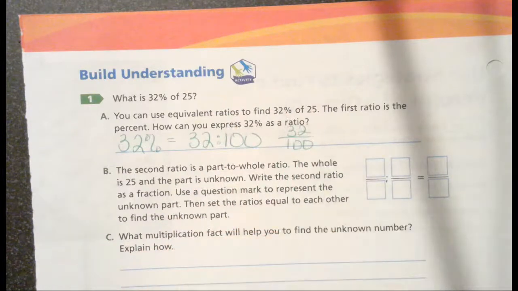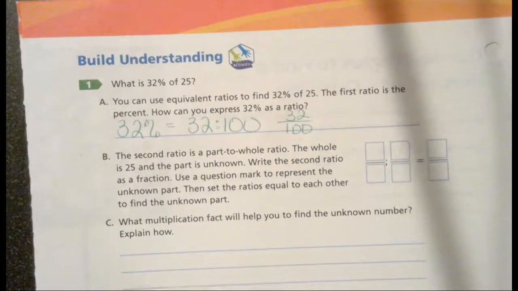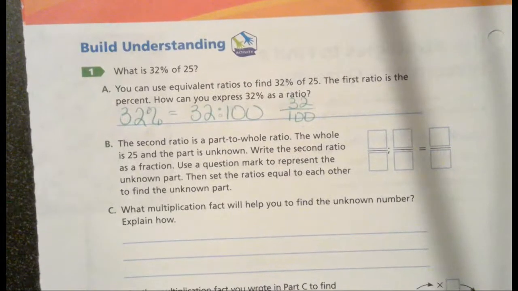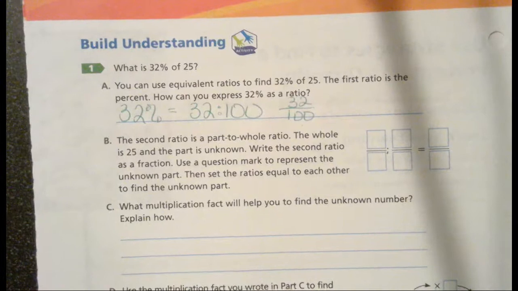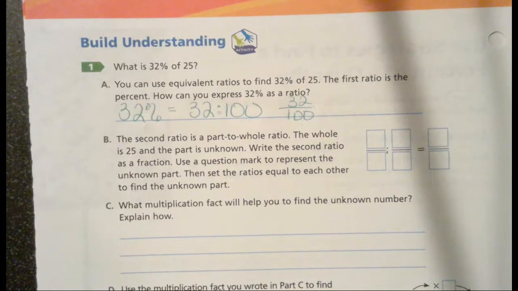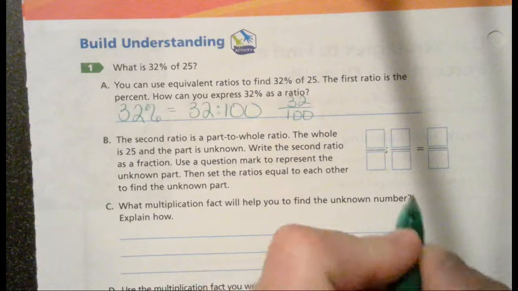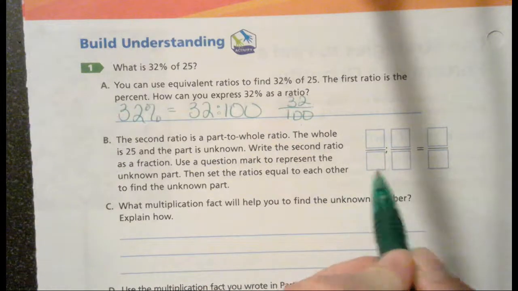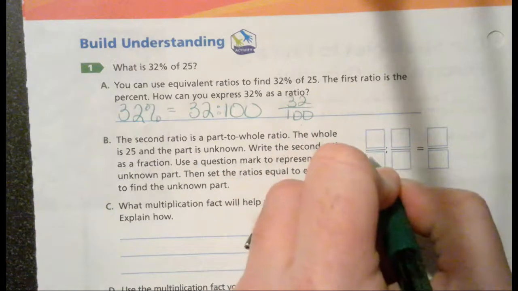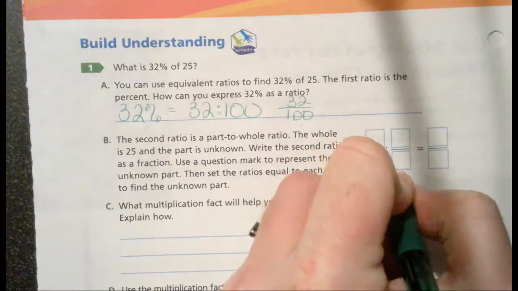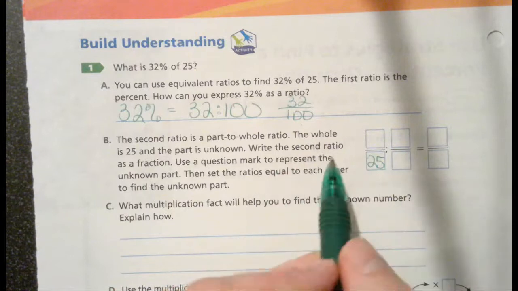Okay? The second ratio is a part to whole ratio. The whole is 25 and the part is unknown. Write the second ratio as a fraction. Use a question mark to represent the unknown part, then set the ratios equal to each other to find the unknown part. Okay, it sounds like we have a lot to do here with this one. So, it says to write the second ratio as a fraction, the whole is 25, and the part is unknown. Well, for the whole is 25, we're going to put that as the denominator, and then it says to use a question mark to represent the unknown part.